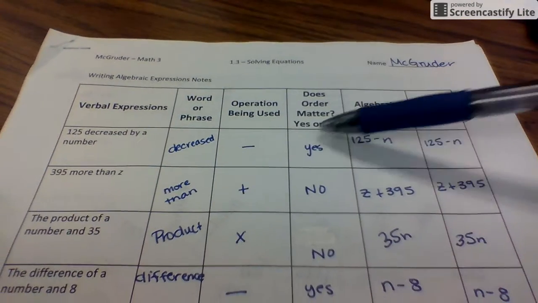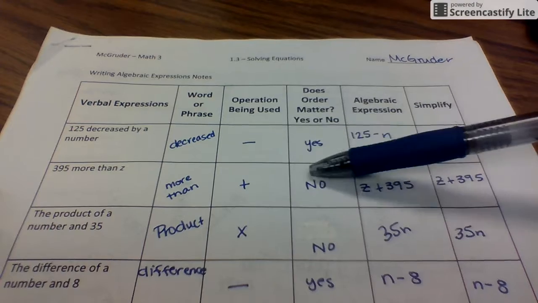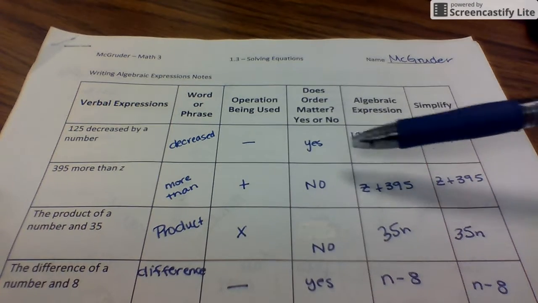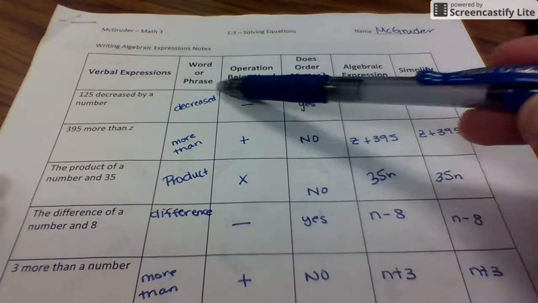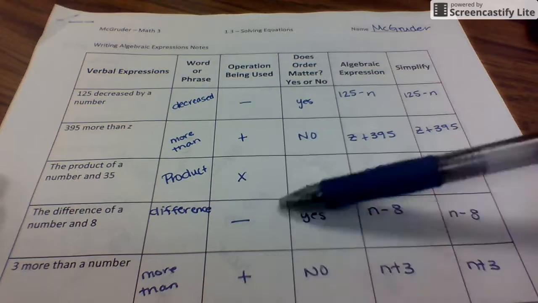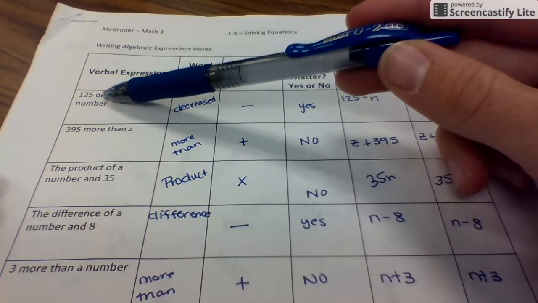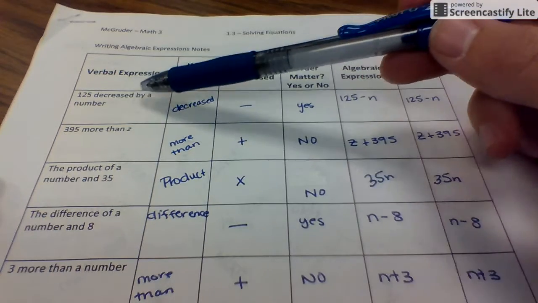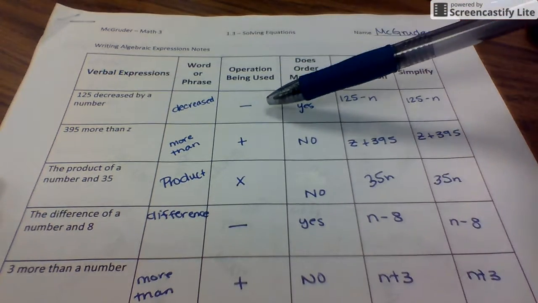And so we are talking about solving equations, and before that comes algebraic expressions. So on your notes, we went through the different words that were important and the different operations that go with those. So we have, for example, 125 decreased by a number. The key word there is decreased. And of course, decrease means that we're going to subtract.